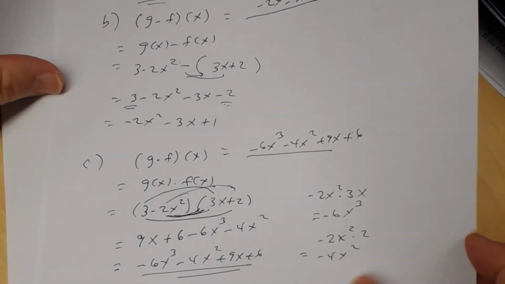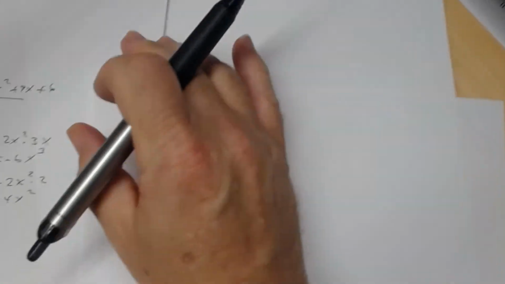And then let's say D, you wanted to, let's say f divided by g. F of x divided by g. So D.